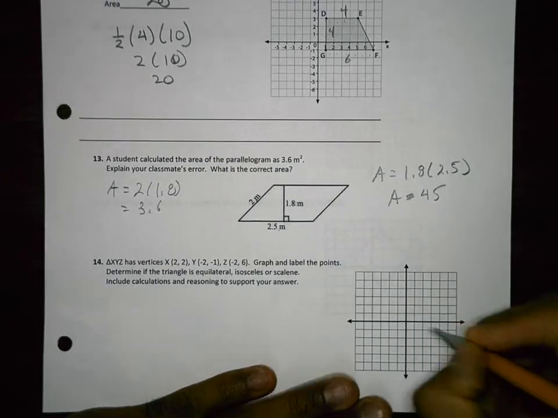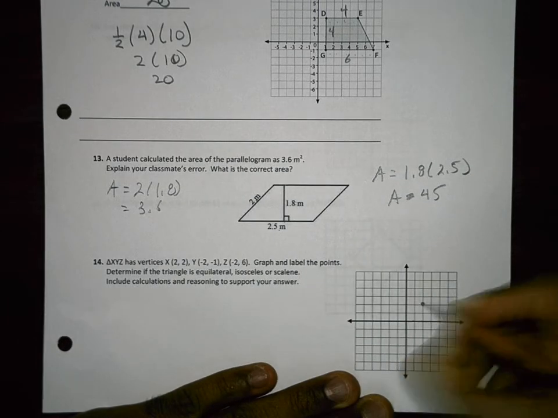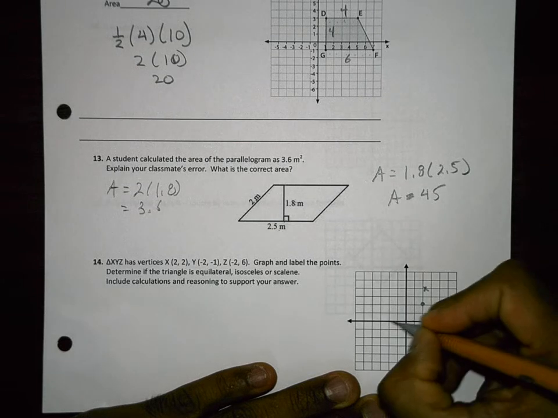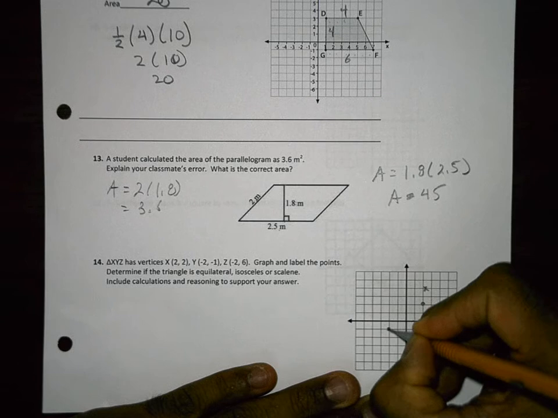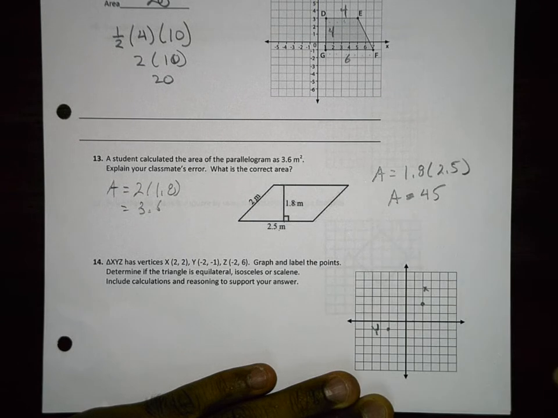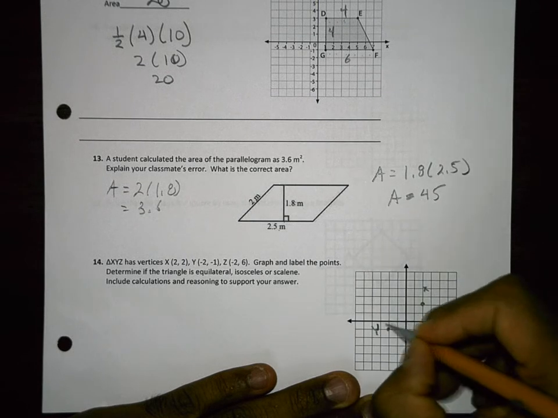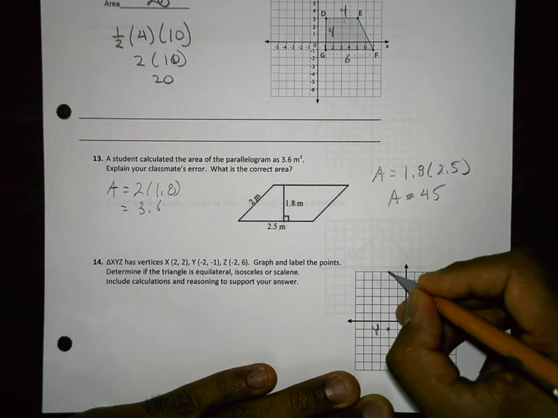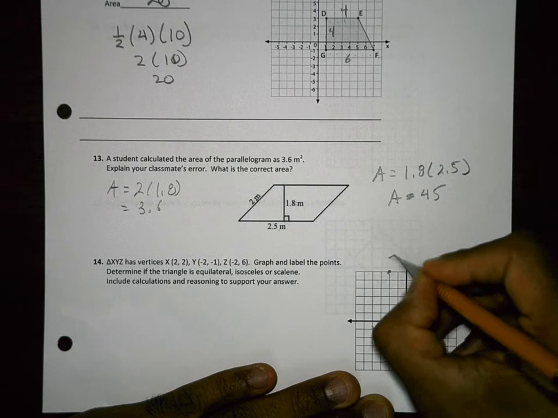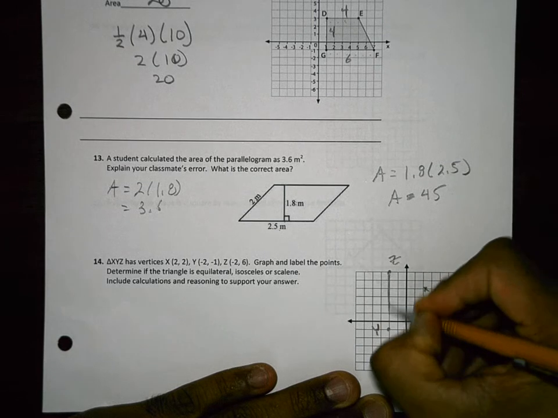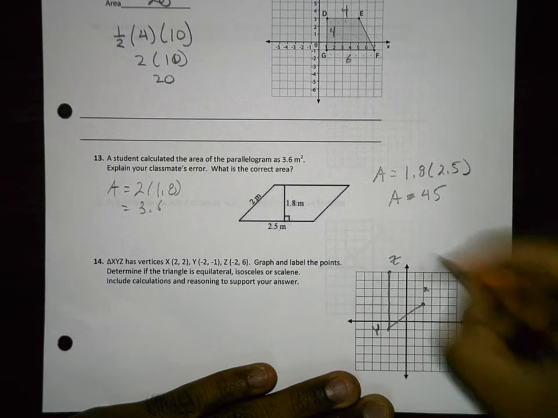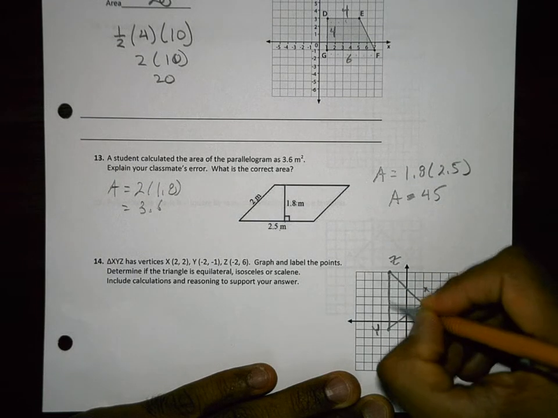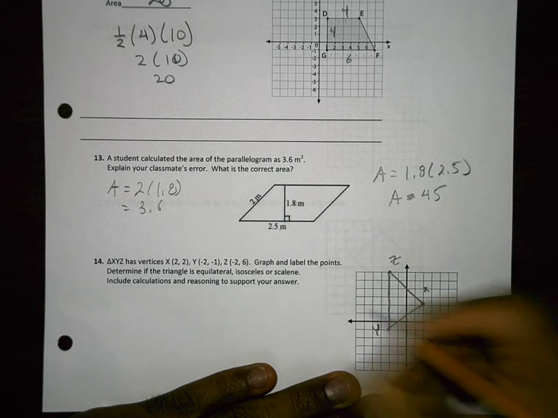So we're going to say 2, 2. Here's 2, 2. That's point X. Negative 2, negative 1. That's Y. Negative 2, 6. 1, 2, 3, 4, 5, and 6. And that is Z. So I've got to determine the length of the sides here. Okay. So this one is 1, 2, 3, 4, 5, 6, 7.